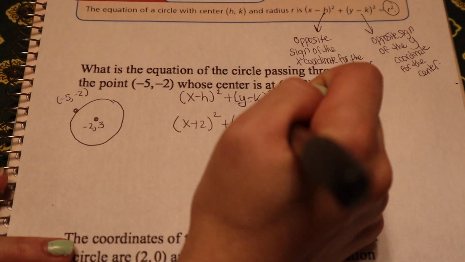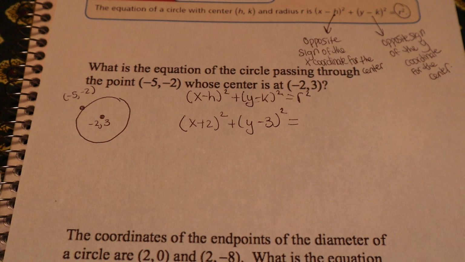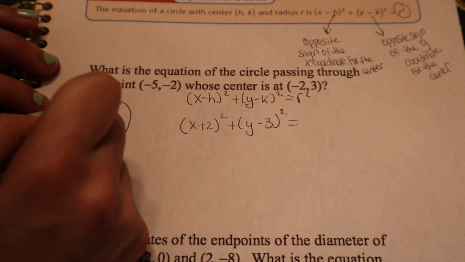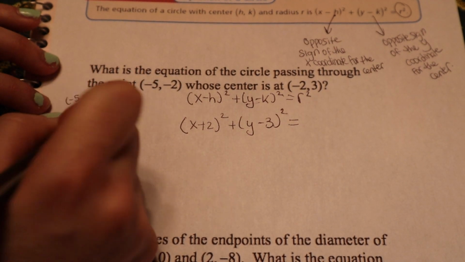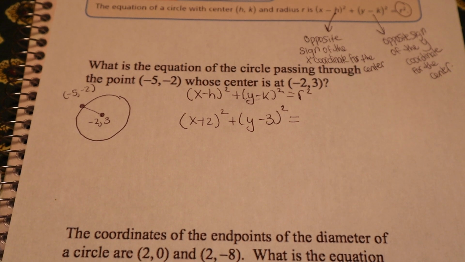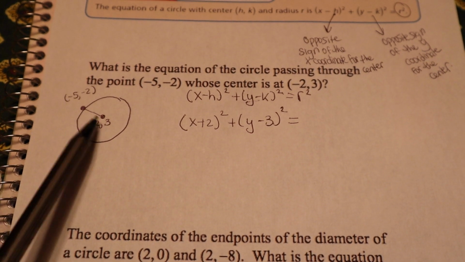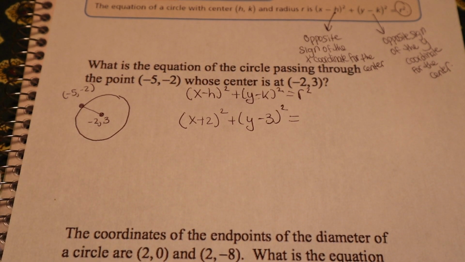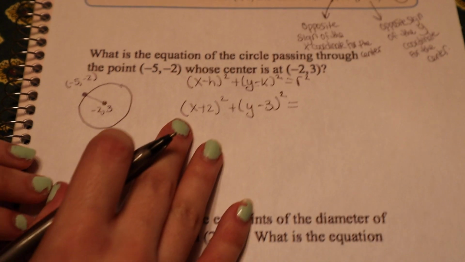And now we need the length of the radius. I want to know what's the distance from the center to an endpoint on the circle. So since we have the coordinates of the center, we have the coordinates of an endpoint, we need that distance. Let's bring it back again. What formula helps us find the distance or the length of something? The distance formula.